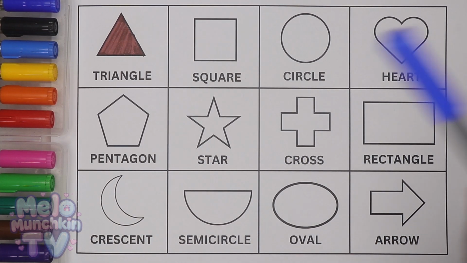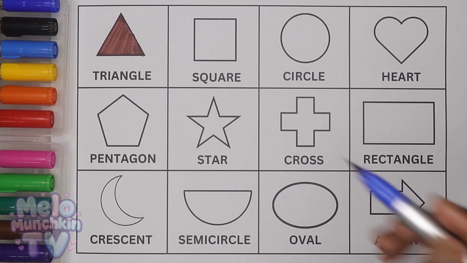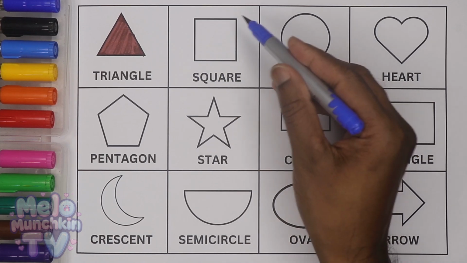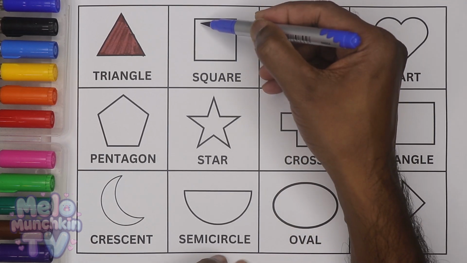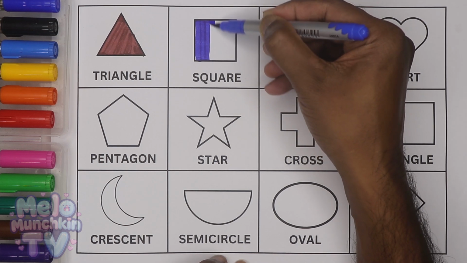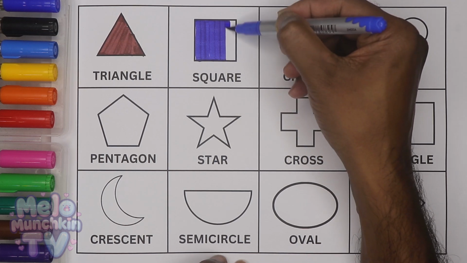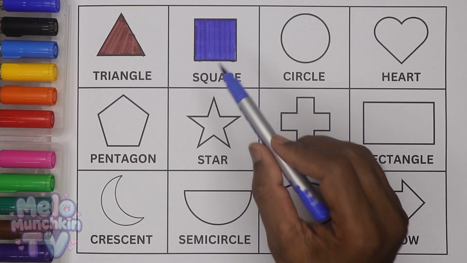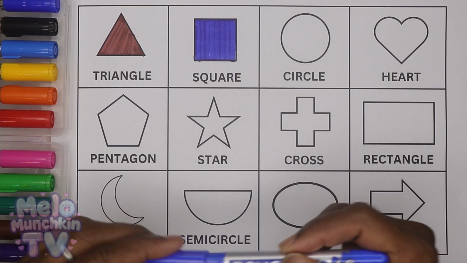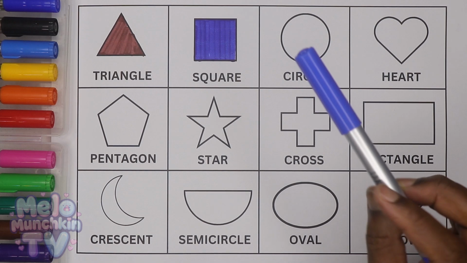Next I'll choose dark blue color and color this shape. This is a square. Let's color it. Okay, this is a square and this is dark blue color.